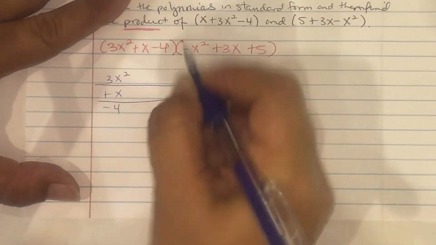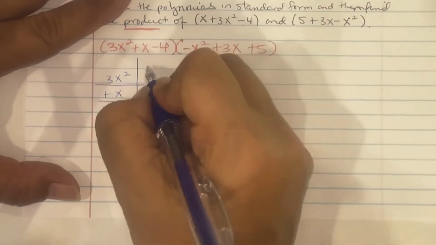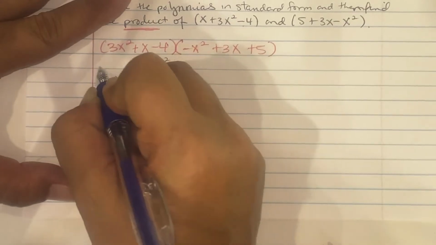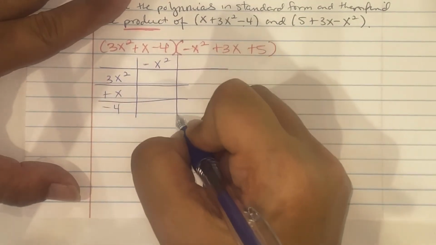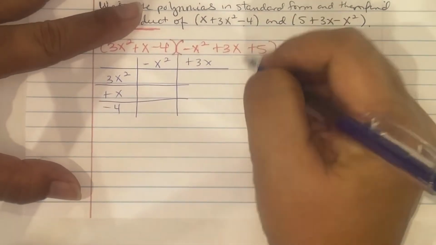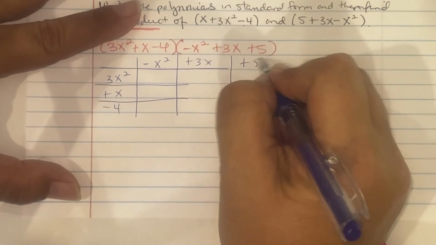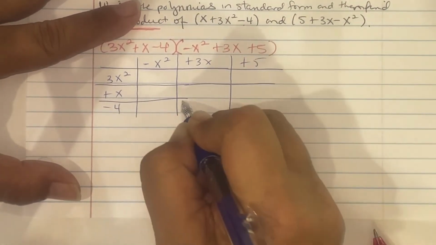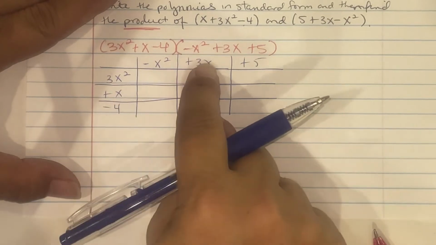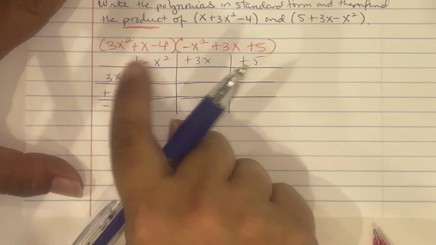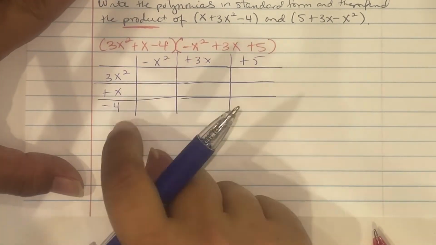We have negative x squared, positive 3x, positive 5. The reason for the box method is so that in case you had to do polynomial multiplication here, you're not doing distributive property 9 times. You can just do it in the box and it gives you your answer faster.